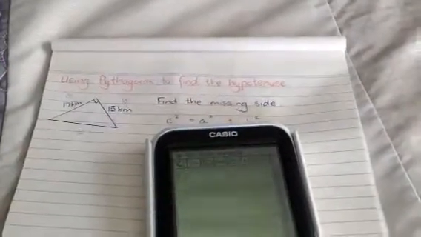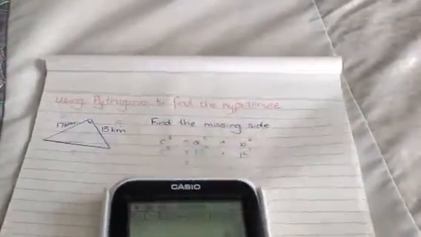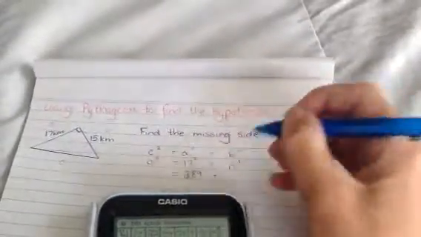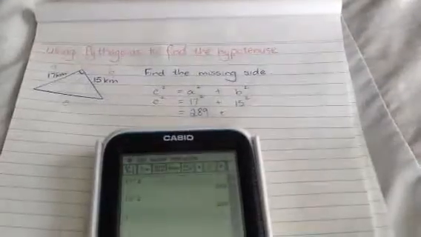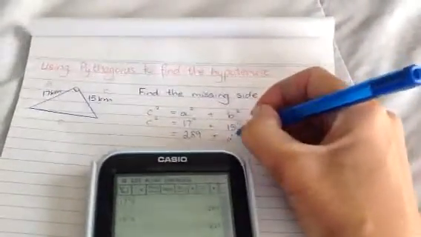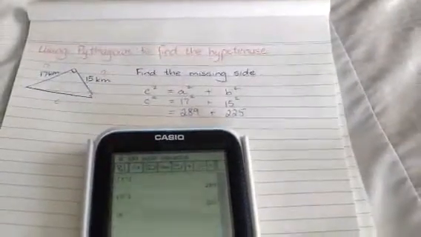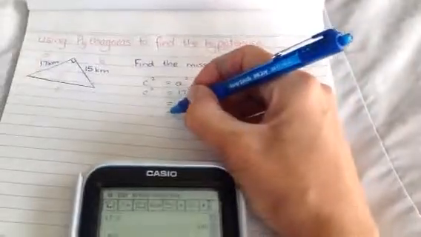Then we need to use our calculator to find out what 17 squared is. I'll bring this down here. Now I'm using a graphics calculator. You might not have one of those, that's fine. 17 squared is 289. And 15 squared is 225. Adding those things together, 289 plus 225 is equal to 514.